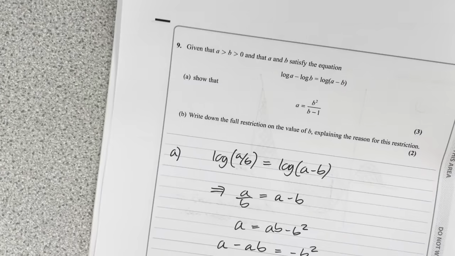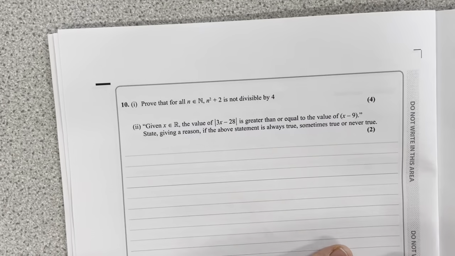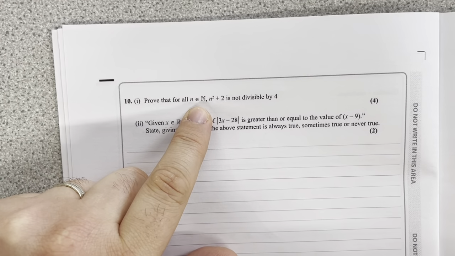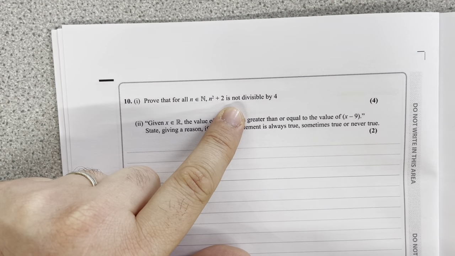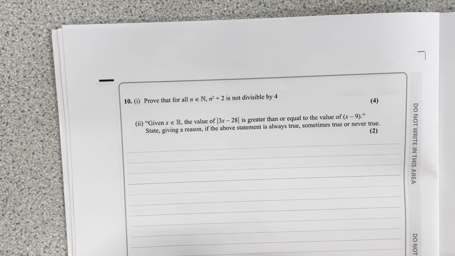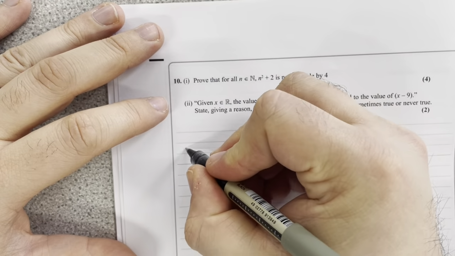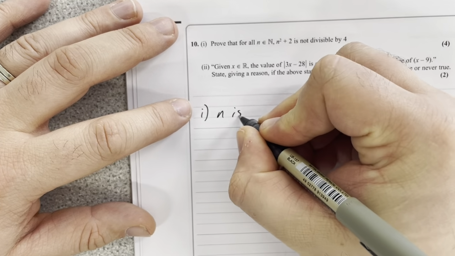Okay. Question 10. Prove that for all n natural numbers, n squared plus 2 is not divisible by 4. There's quite a few different ways you can tackle this. I will tackle it by considering that n is even and then n is odd as separate cases. So, first of all, n is even.